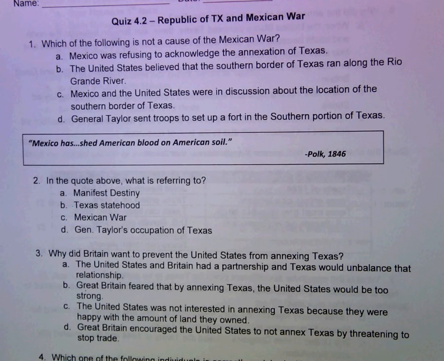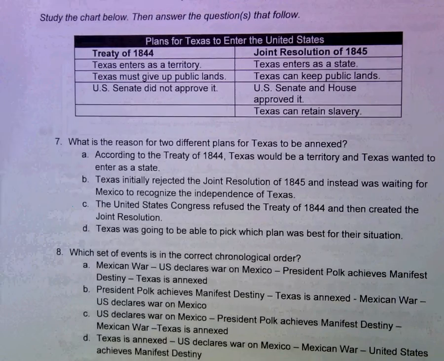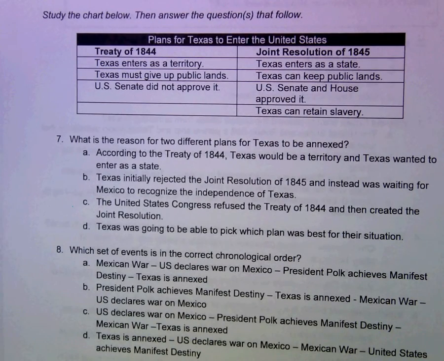Okay, which questions do I need to look at on the quiz and help you to understand? Jackson. Number 7. Everybody turn to number 7. Whether you missed it or not, put all your books away. We're going to look at number 7.